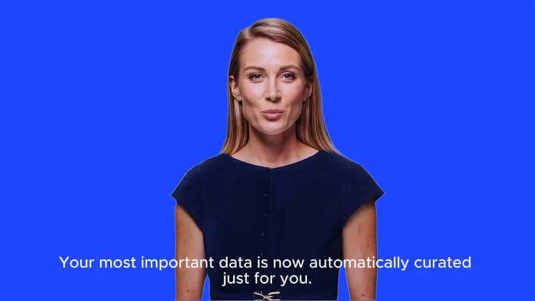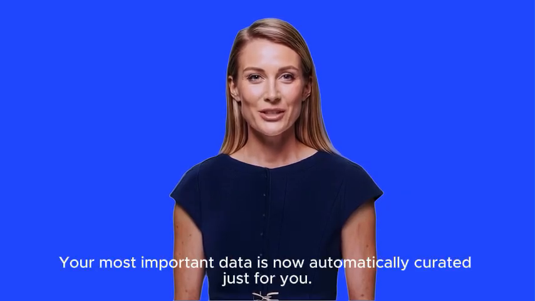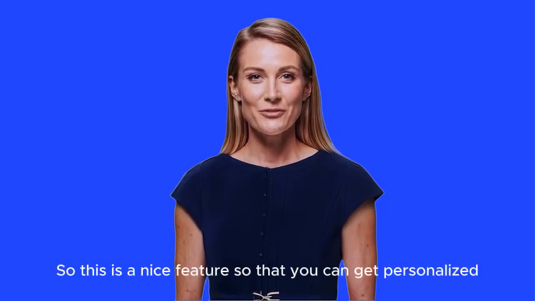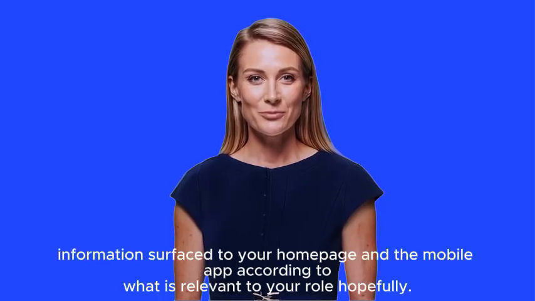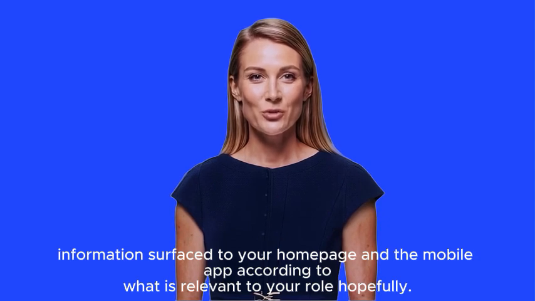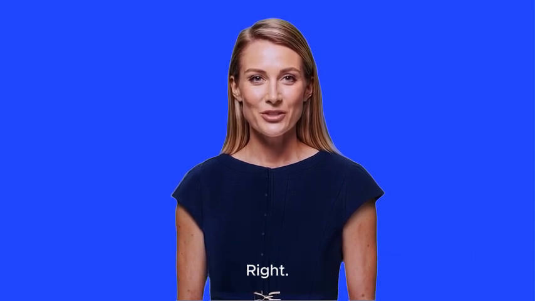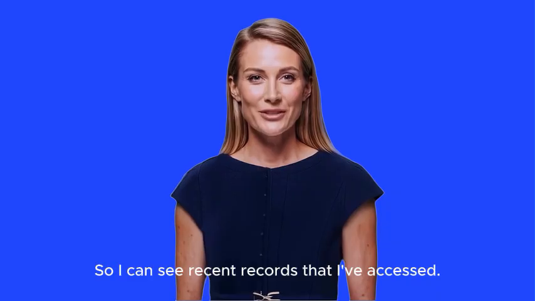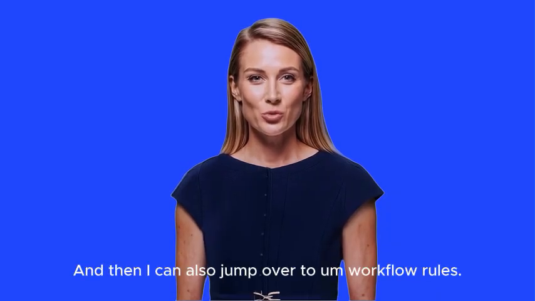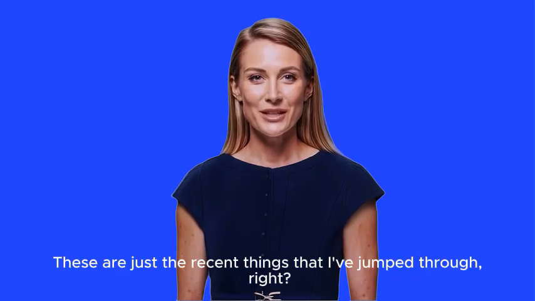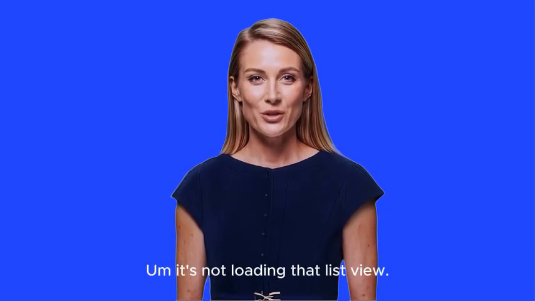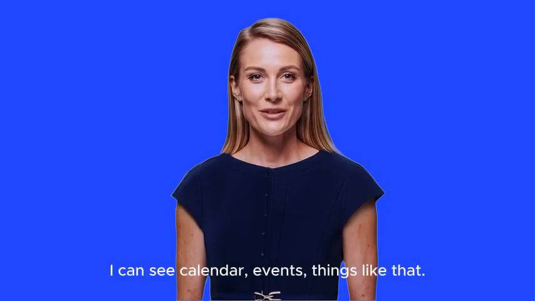Introducing home. Your most important data is now automatically curated just for you. Okay, really cool. So this is a nice feature so that you can get personalized information surfaced to your home page in the mobile app according to what is relevant to your role, hopefully, right? So I can see recent records that I've accessed, can jump into those, and then I can also jump over to workflow rules. These are just the recent things that I've jumped through, right? It's not loading that list view. That's completely fine. I can see calendar, events, things like that.